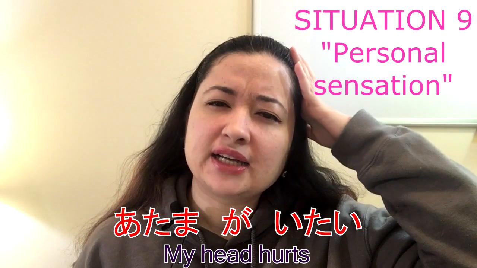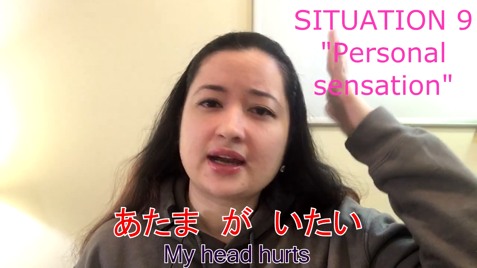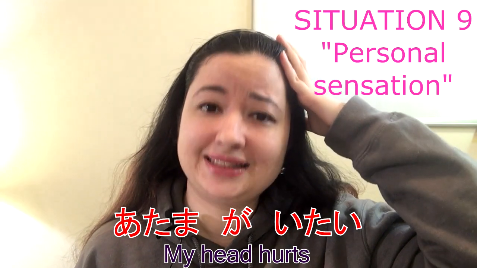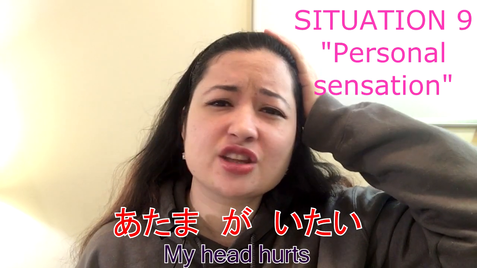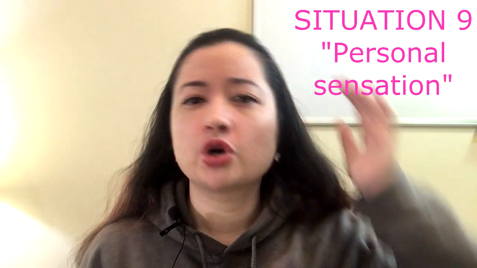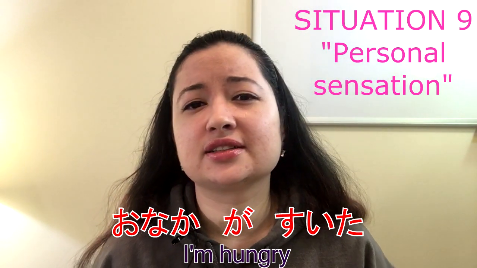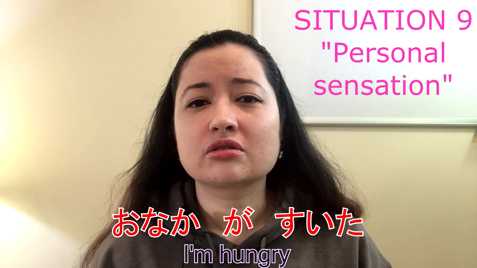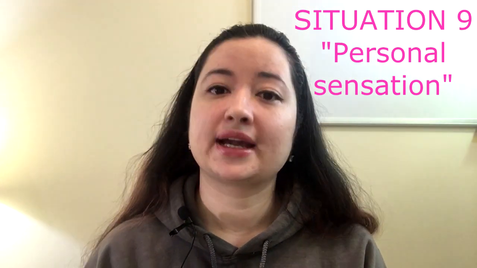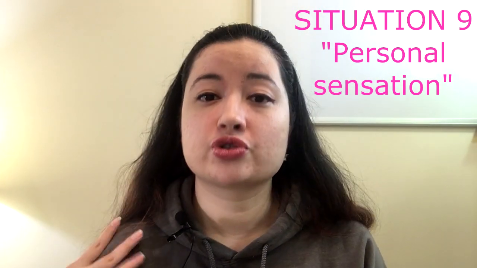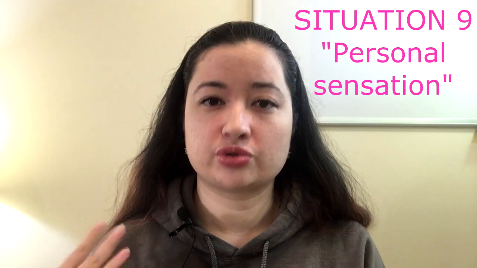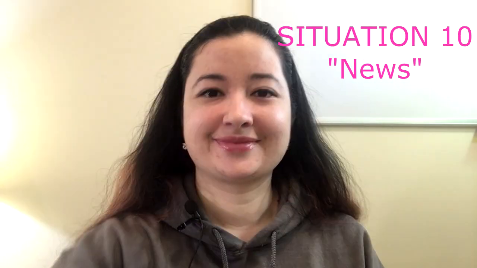So the example can be 頭が痛い。My head hurts. Or you can say, お腹が空いた。I'm so hungry. So in those type of scenarios, you want to use the particle ga. But again, for personal sensations, personal feelings.